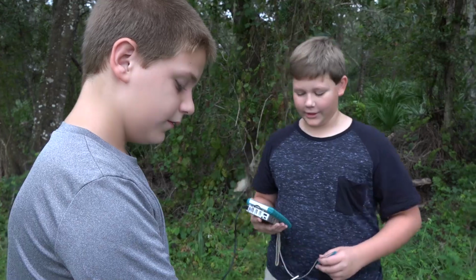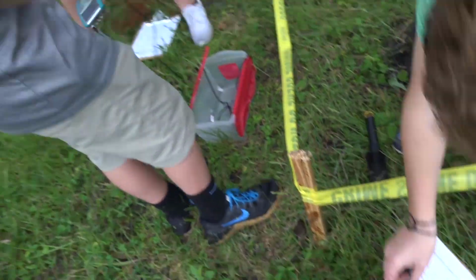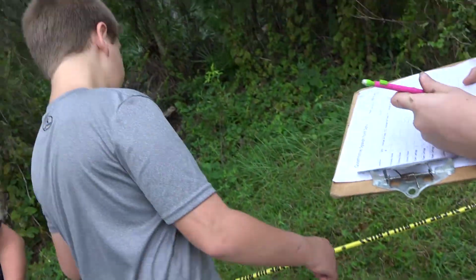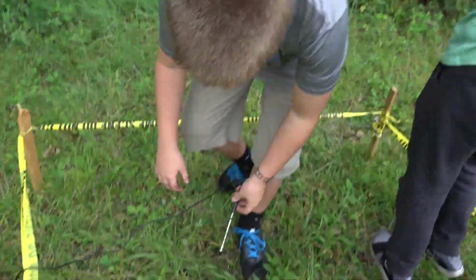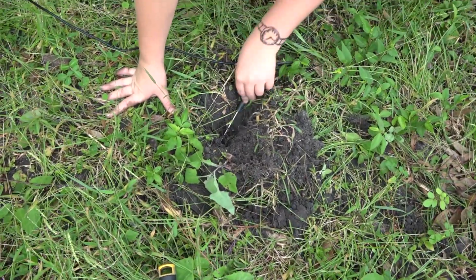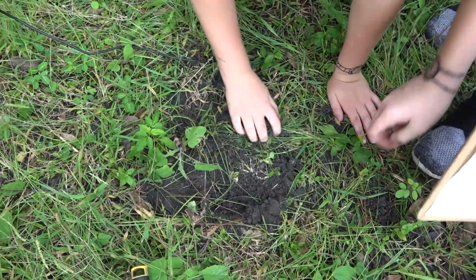25.3 is the mean. Okay. Next, we're going to take this temperature sensor and just put it in here, and then we're just gonna cover it up. There's a shovel for that.